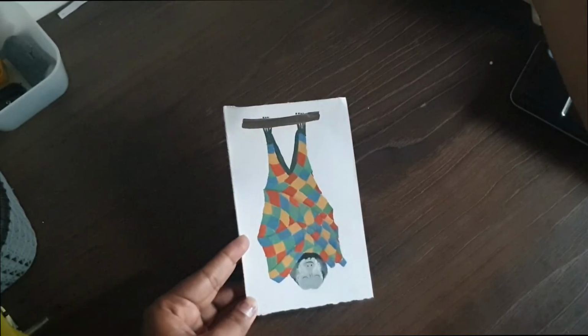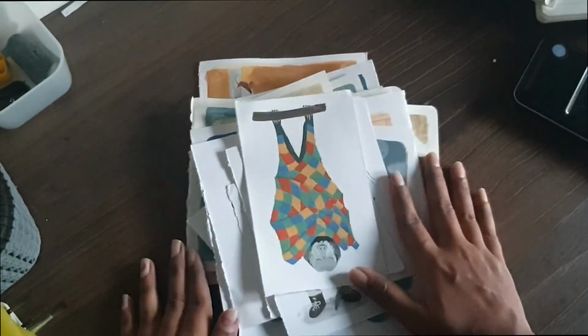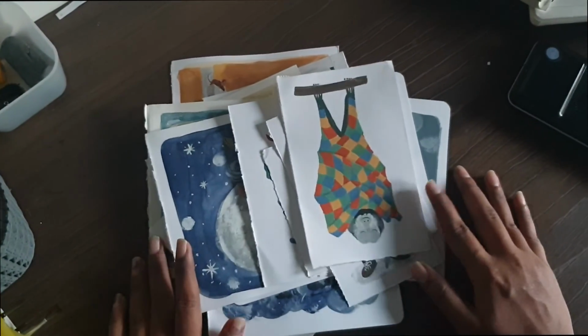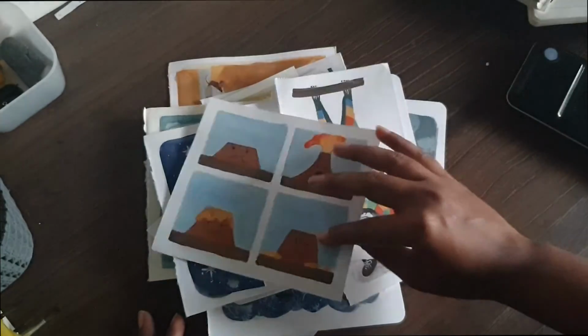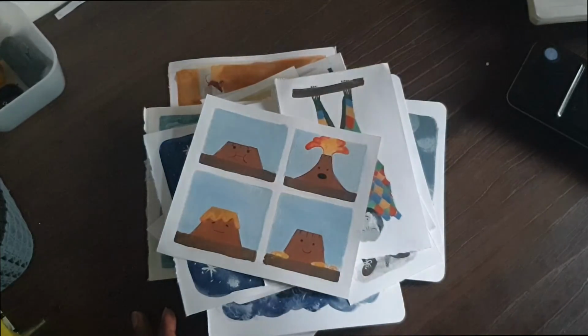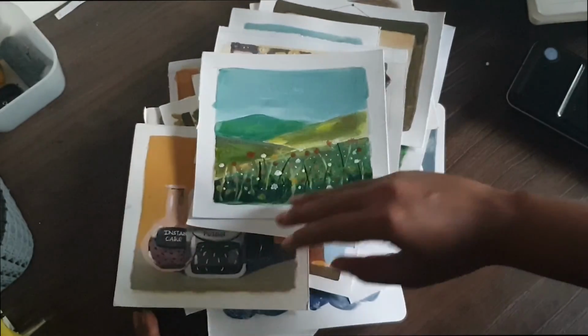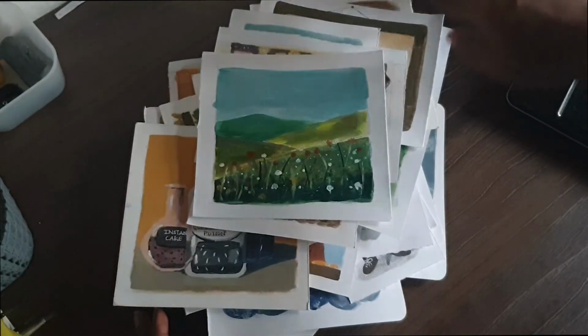Alright, everyone, so these were all my 31 paintings for Peachtober. Hopefully, you like some of these, and hopefully, I'll be able to do this again next year with better ideas and improved skills.